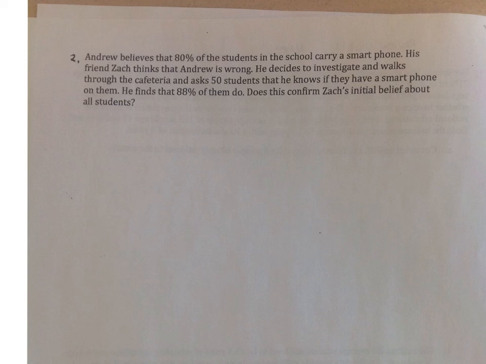For question number 2, if you read that over, you'll notice that it's involving percentages and only one single percent. He found out that 88% of his friends, of his 50 friends that he knows, have a cell phone. So for this question here, you'd be dealing with a hypothesis test as one possible way to answer the question.